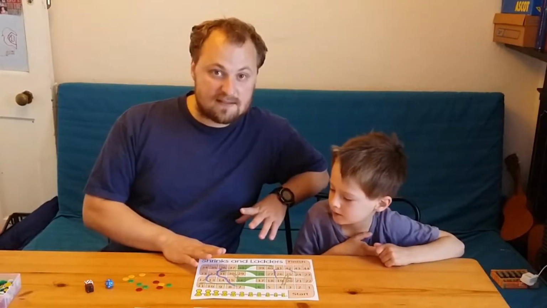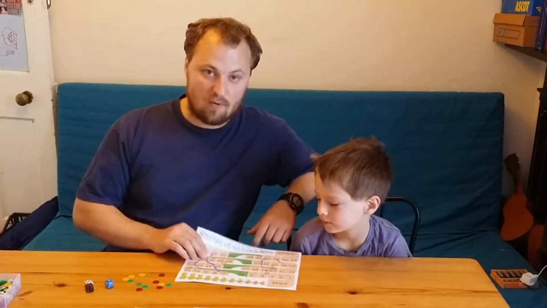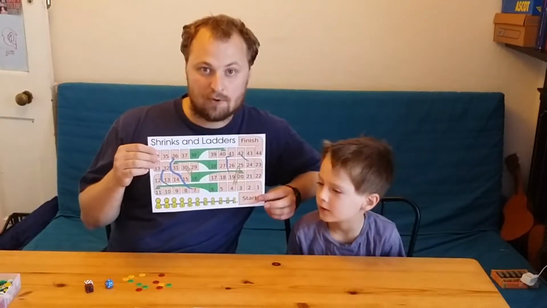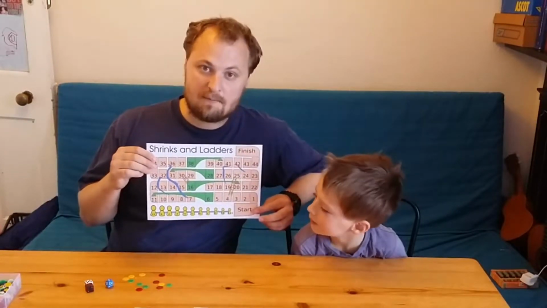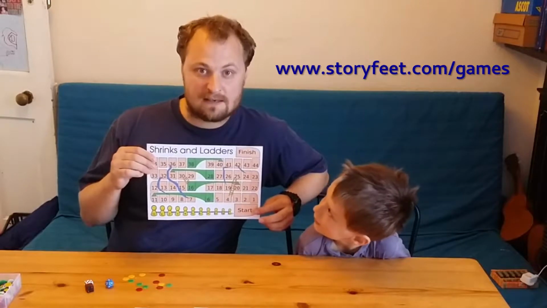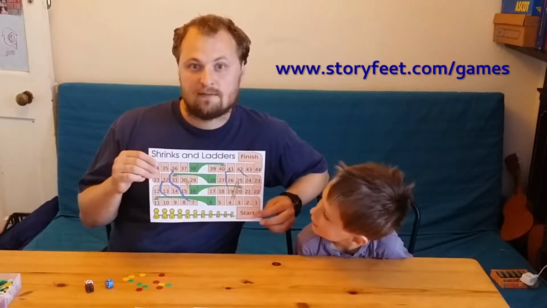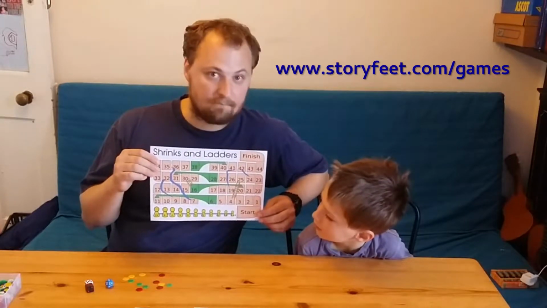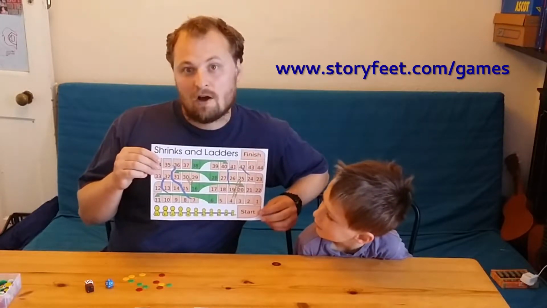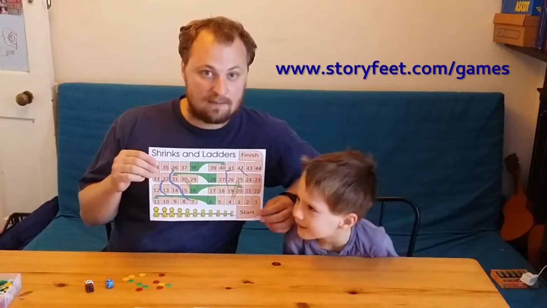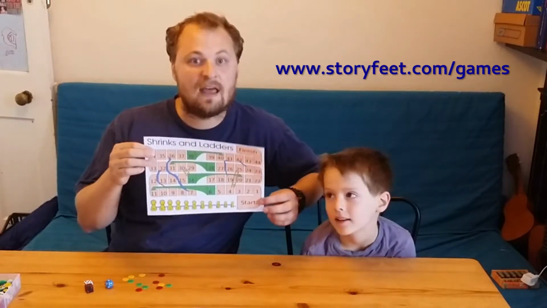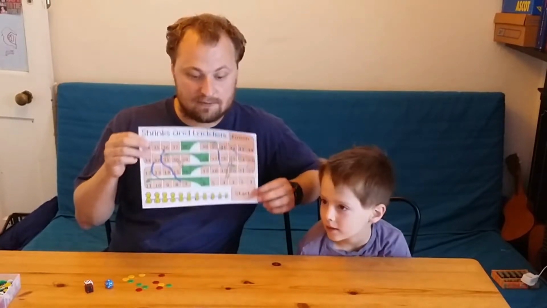To play this game, you are going to need 1 piece of paper with the Shrinks and Ladders board on it. You can get this from www.storyfeet.com, that's stories that you tell and feet that you have on the bottom of your legs. Then go to .com/games, and in there you'll find Shrinks and Ladders, and you can click on the rules and on a board which you can print out.